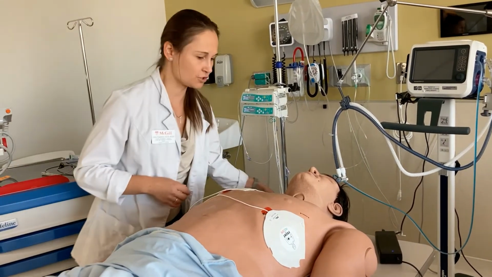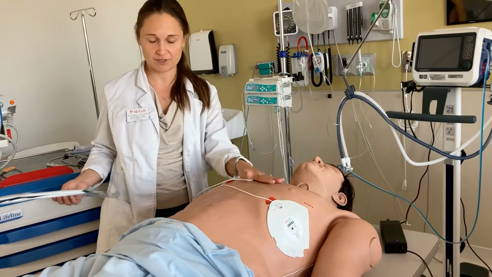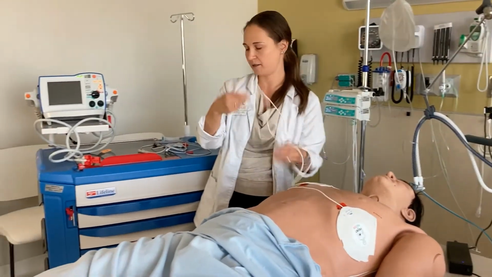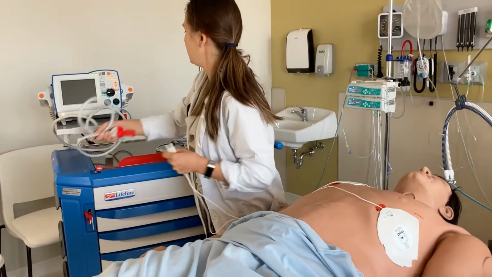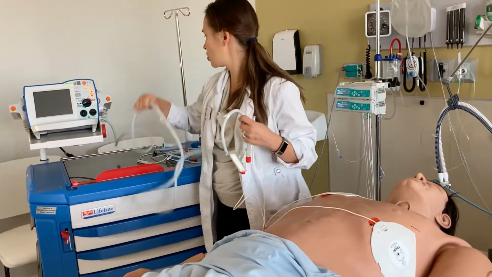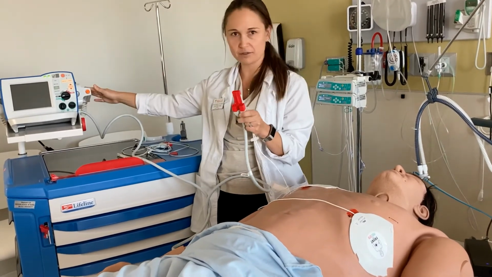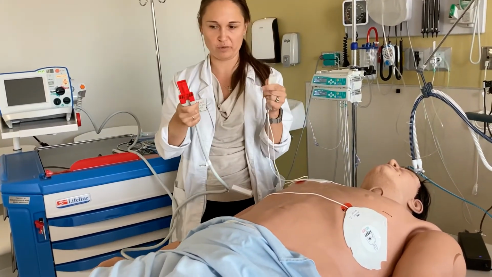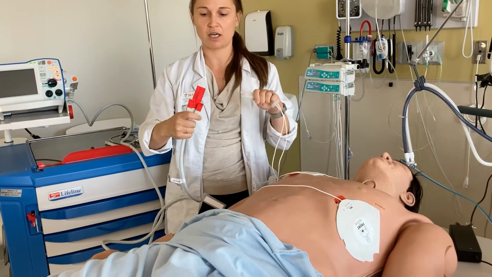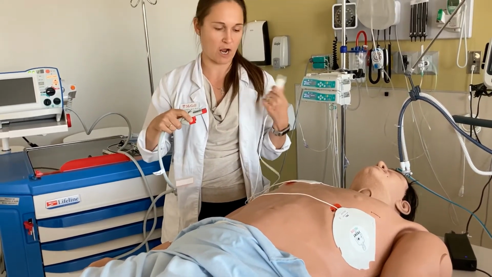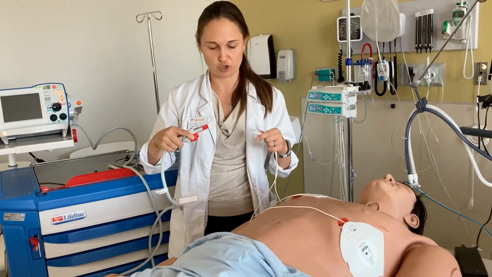Okay. So now that we've placed our pads on the patient, we're going to connect the pads. Your defibrillator comes with a wire. This wire can be connected to paddles or to the pads. This connection might be a little bit tricky, so make sure you practice before you actually have to do it in an emergency situation.